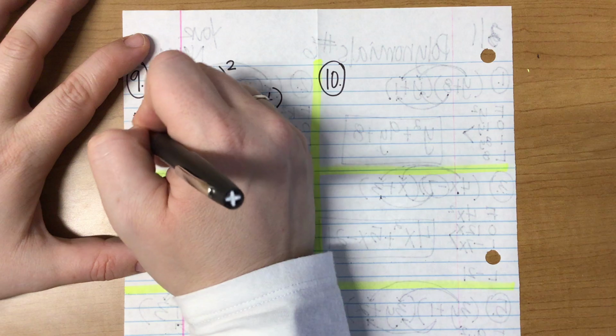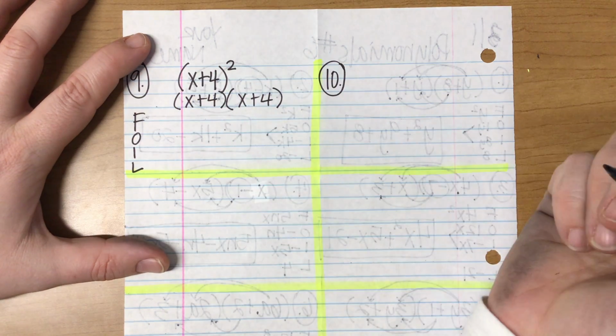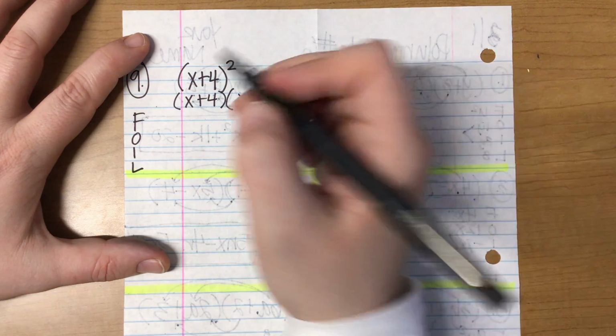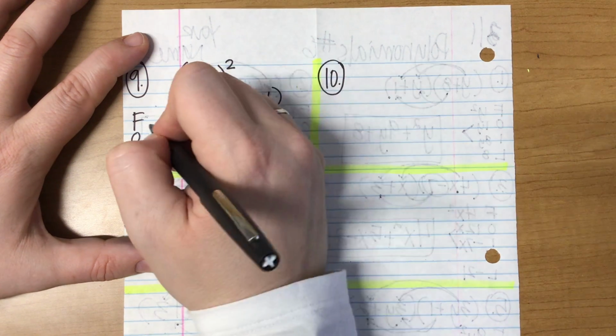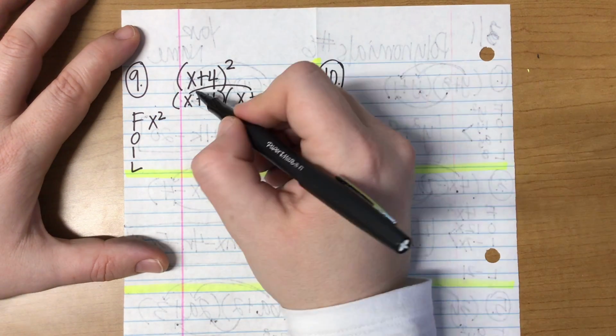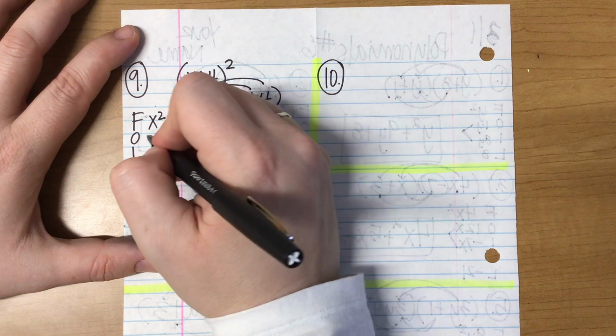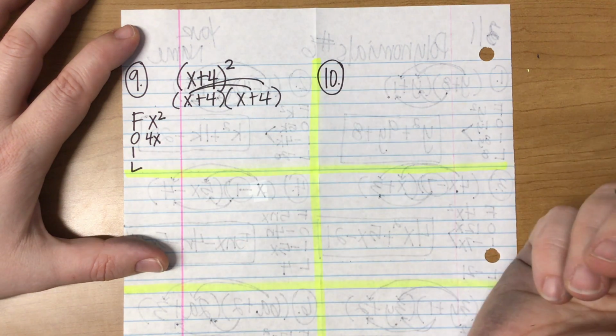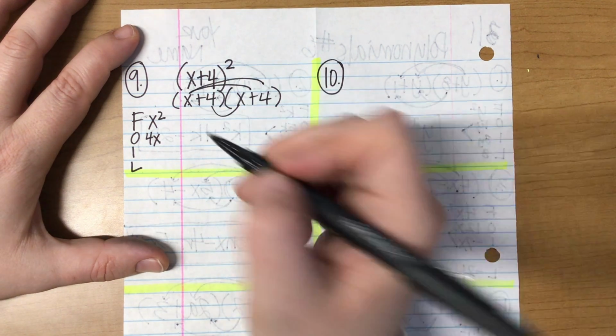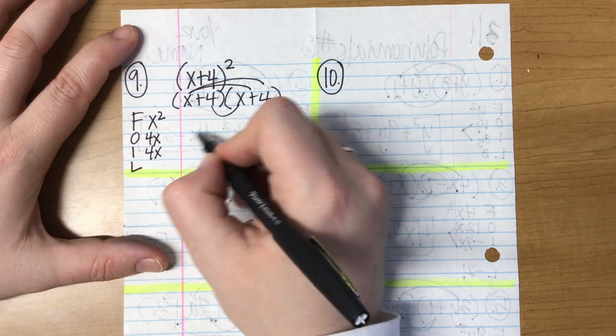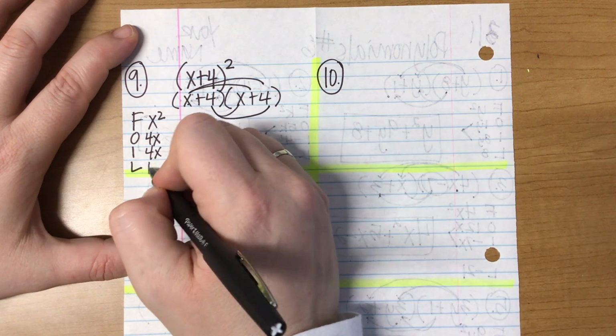So we have to still FOIL, F-O-I-L. X times x is x squared. X times 4 is 4x. 4 times x is 4x. And 4 times 4 is 16.